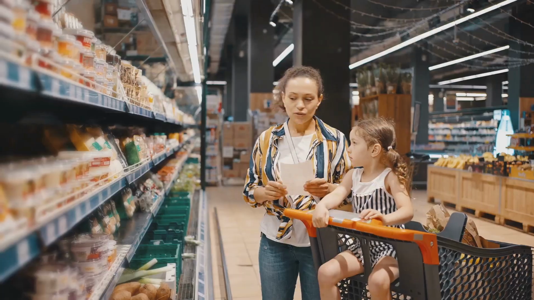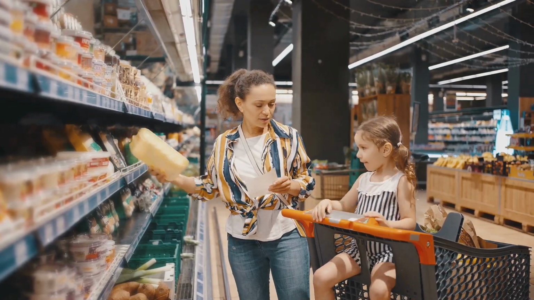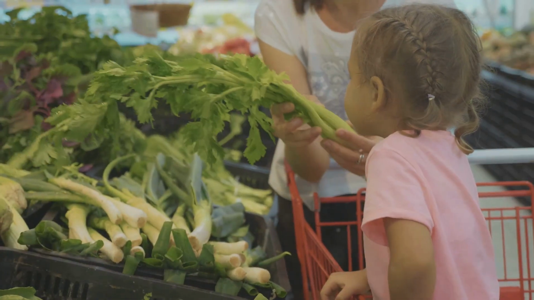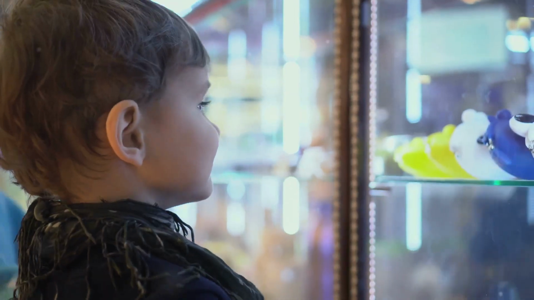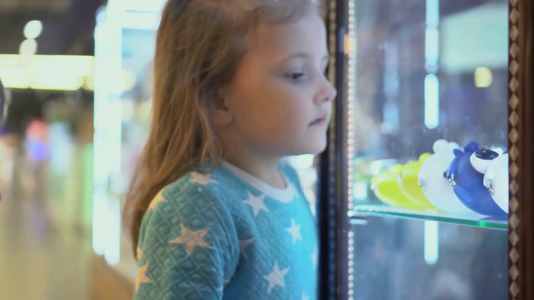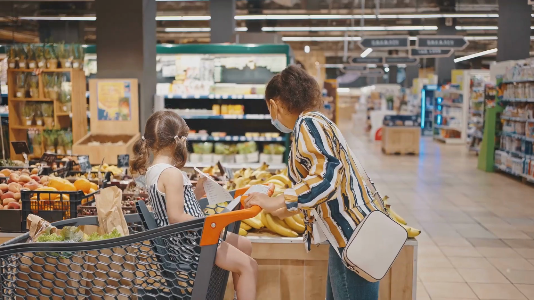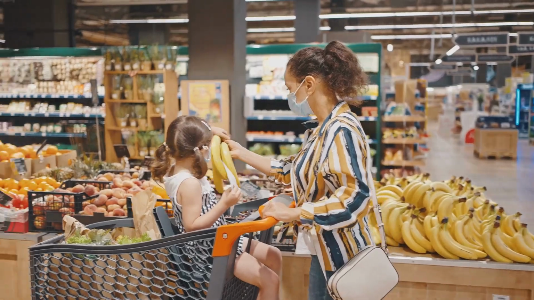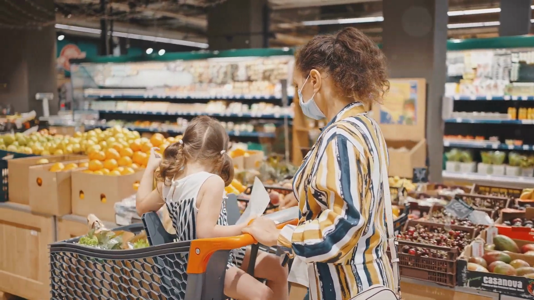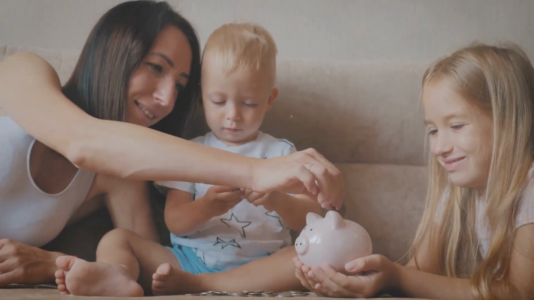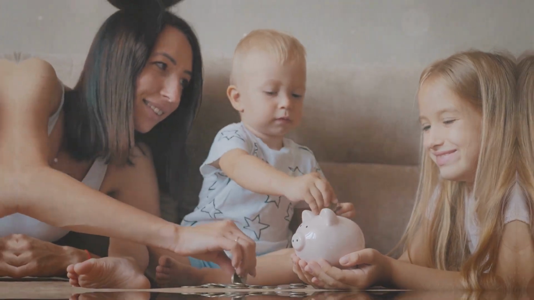During a shopping trip, ask your child to help decide which items to buy. Discuss why some items are needs, like groceries, and others are wants, like toys, and prioritize accordingly. Understanding needs versus wants teaches kids to make thoughtful spending choices, a critical skill for avoiding impulse purchases and managing money wisely.